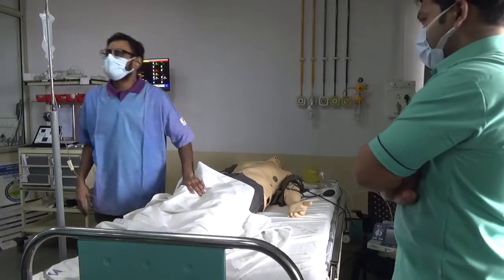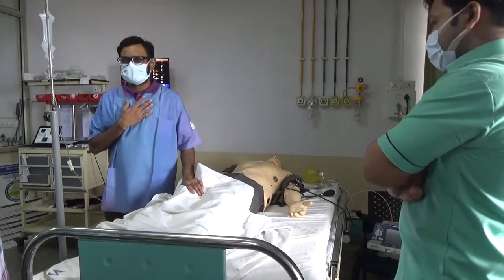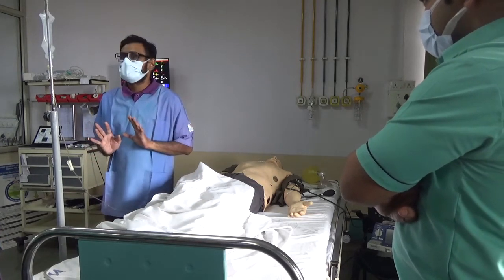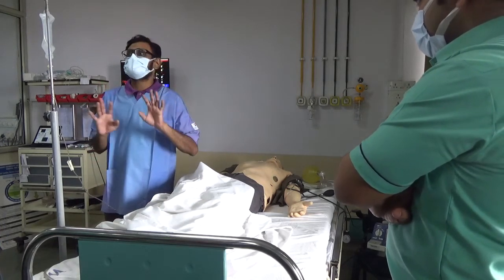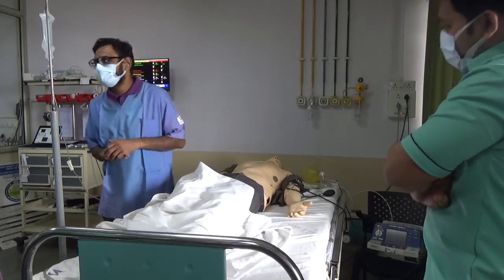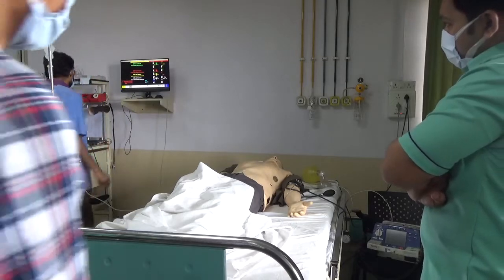So the scenario is the same. He comes to EMD with chest pain. You have to assess him, and you have to take appropriate steps. Don't presume that the patient is in cardiac arrest. You have to do proper evaluation, proper assessment. So he's come to EMD with chest pain.